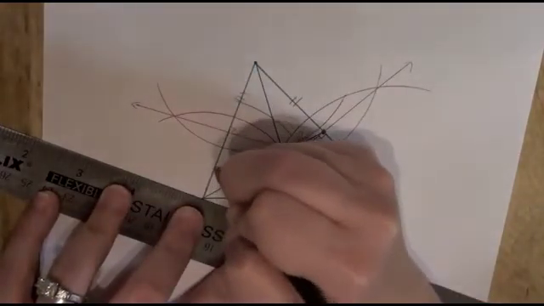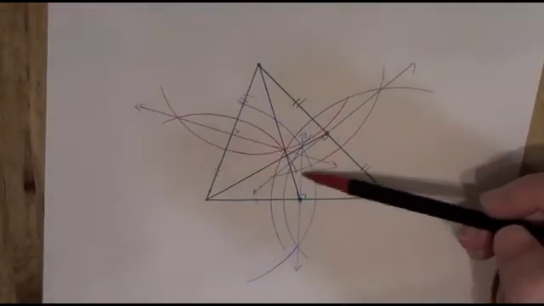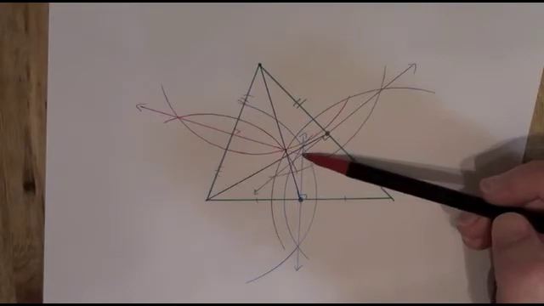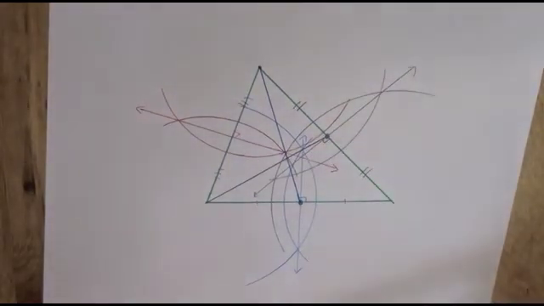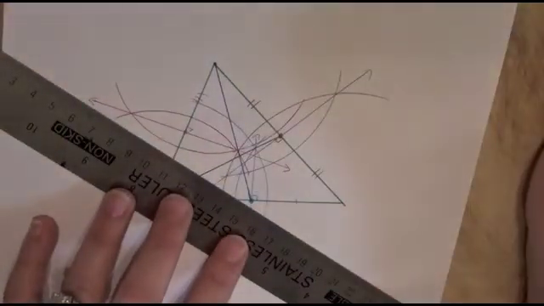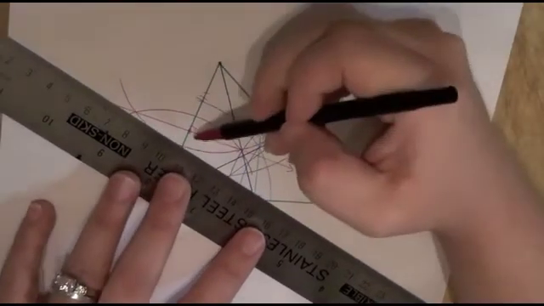Keep in mind, our blue line, our red line, and our pencil do in fact cross. And that is an important point, but that's not the point we're looking for. Keep the end goal in mind, and the end goal here is to create the medians so we get the centroid. And the median goes from the midpoint, this point right here, to the opposite vertex.